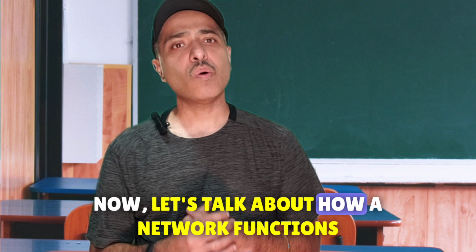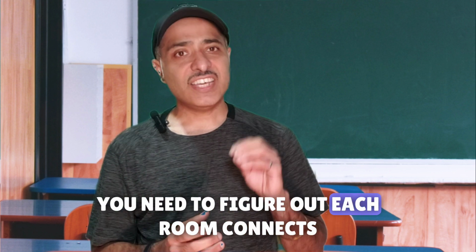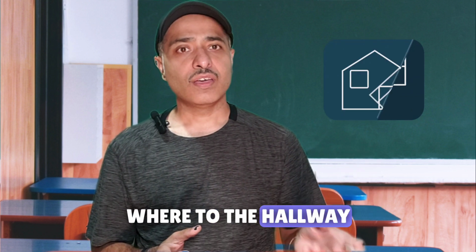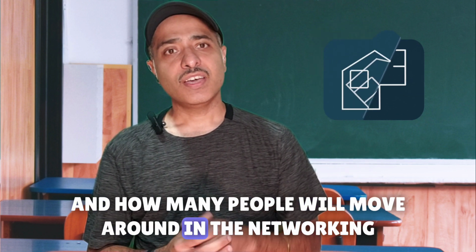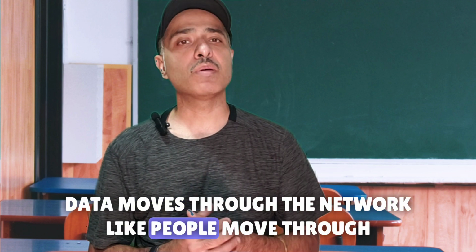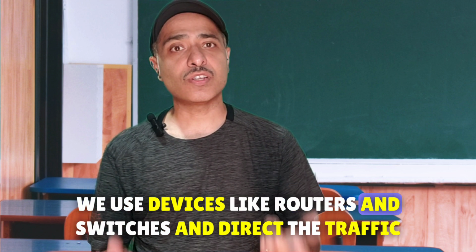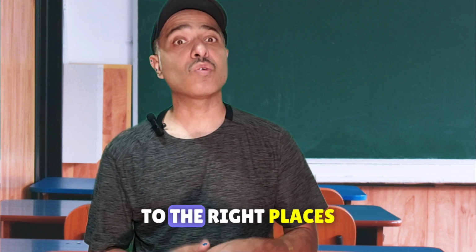Now let's talk about how a network functions. Imagine you're planning your house. You need to figure out how each room connects to the hallway and how many people will move around. In networking, we're doing something similar with data. Data moves through the network like people move through hallways in the house. We use devices like routers and switches to direct the traffic to the right places.